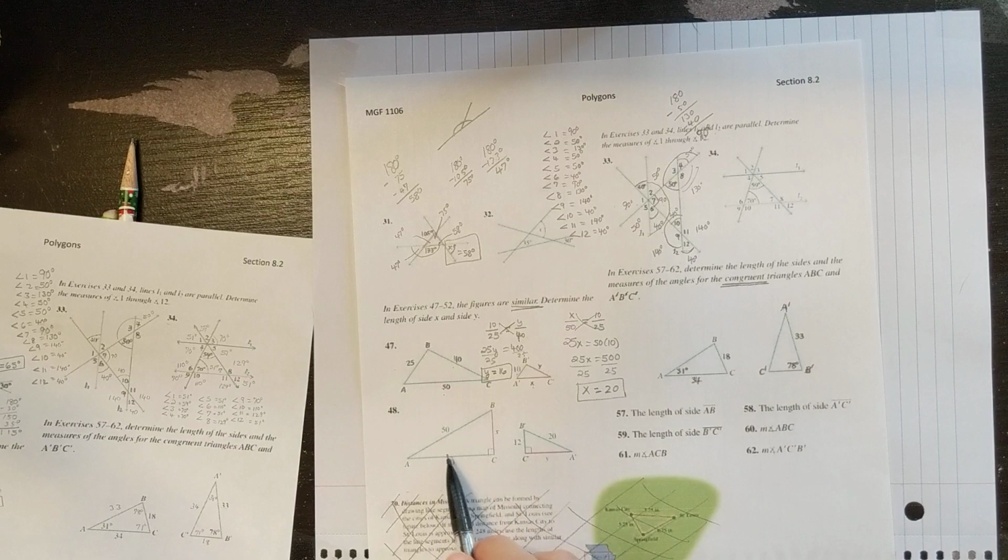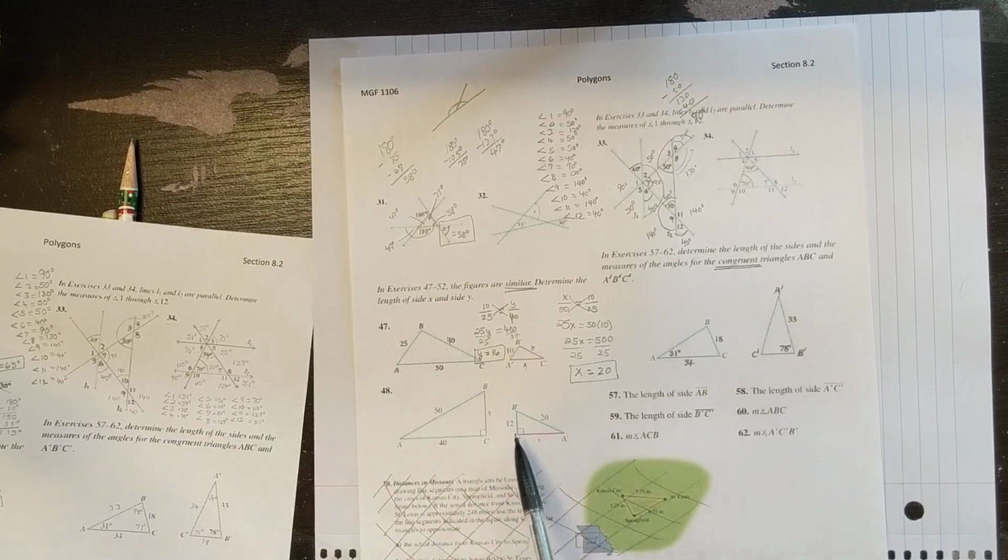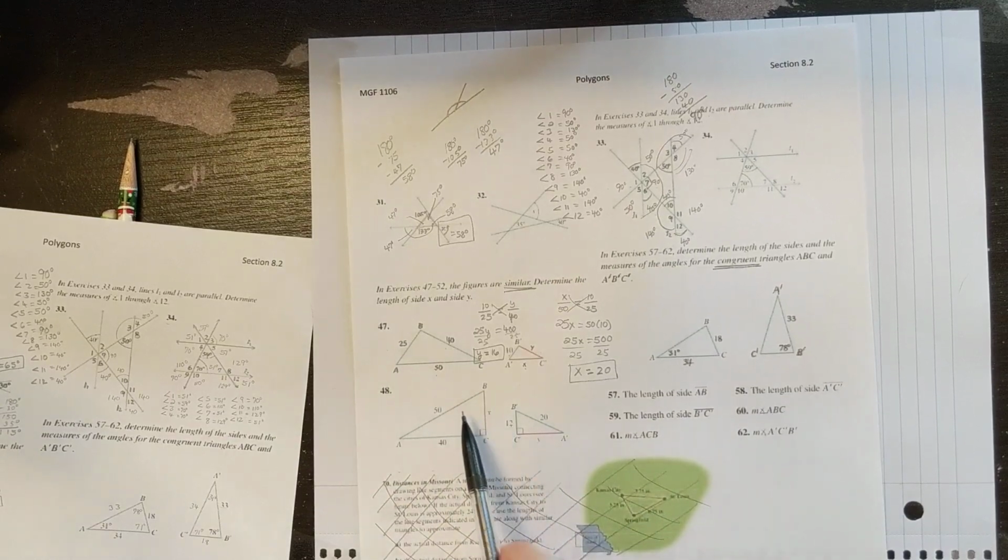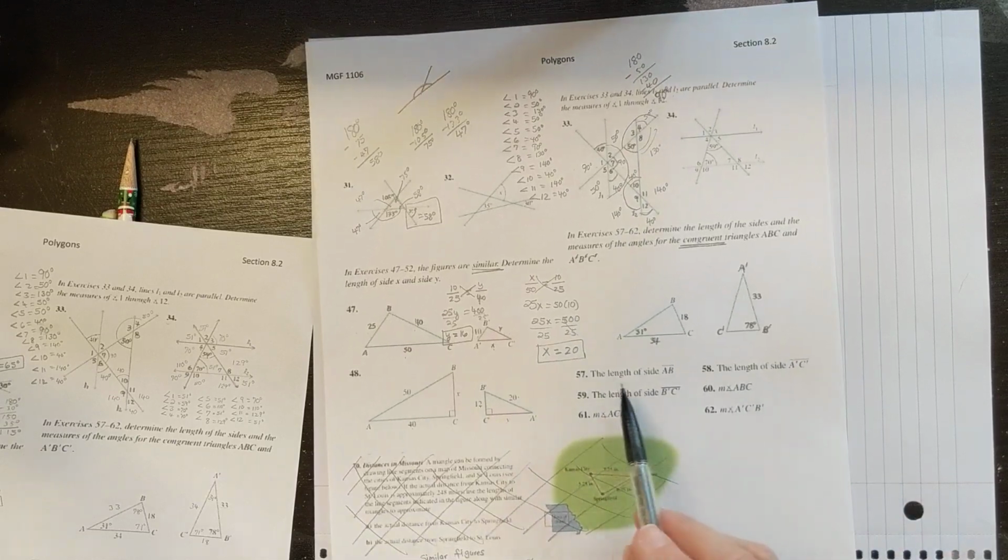And so you can do the same thing here. The corresponding sides here would be X is to 12, 50 is to 20, and 40 is to Y. You kind of have to flip this guy over to make them look in the same position. I want to do this one.